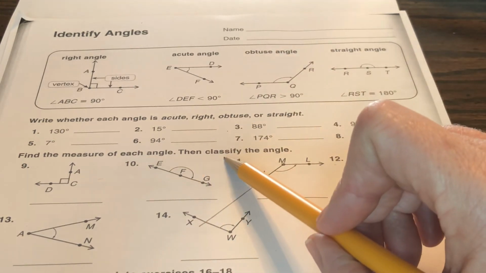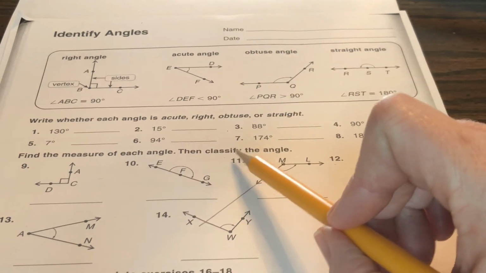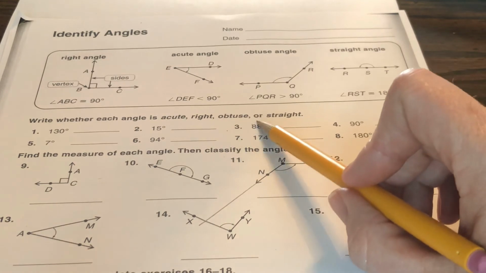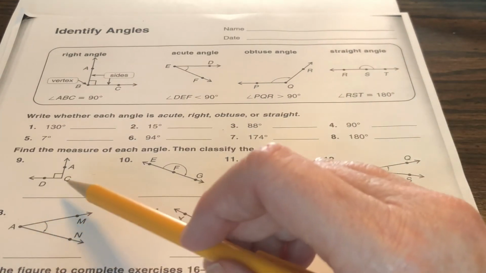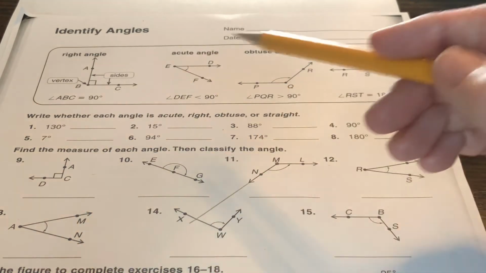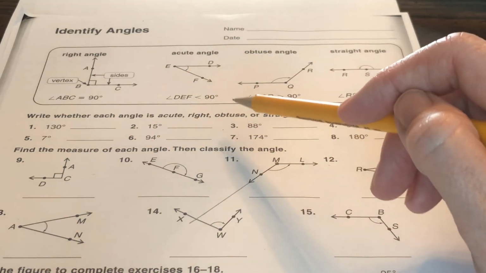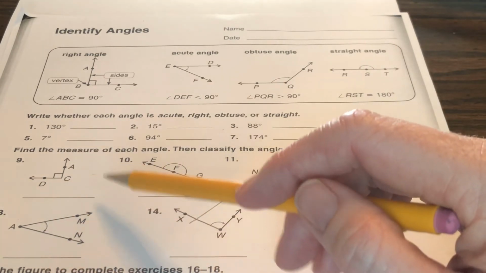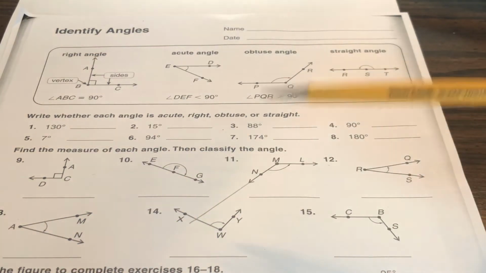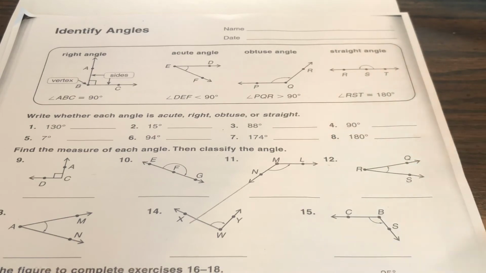The second direction says, then classify the angle. So you're going to do the same thing that you did up here. After you measure it and write the measurement, next to it you're going to have, is it acute, is it right, is it obtuse, is it straight? So those are the 2 things you're going to have on 9 through 15. First the measurement, then what kind of angle it is.